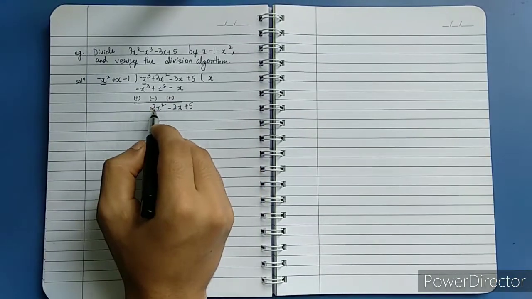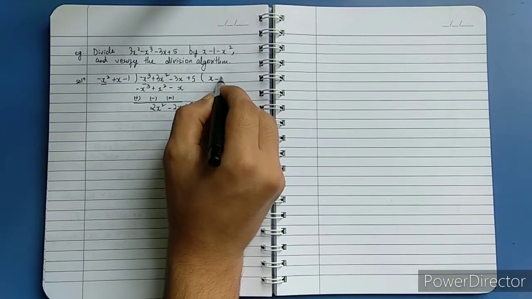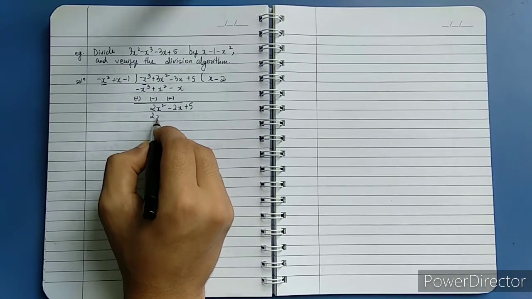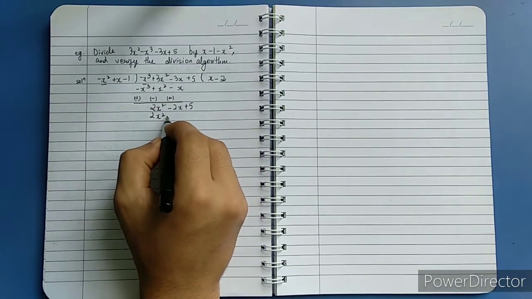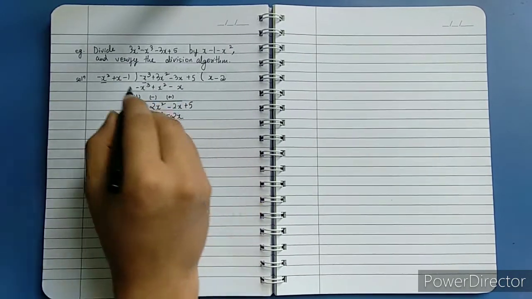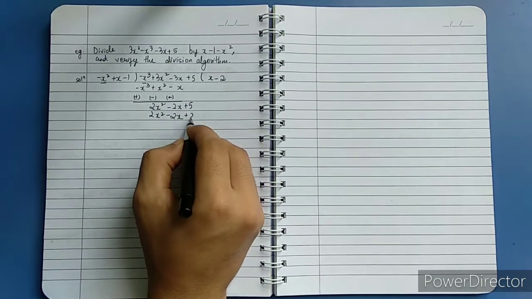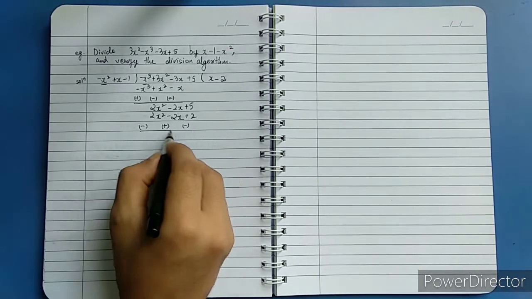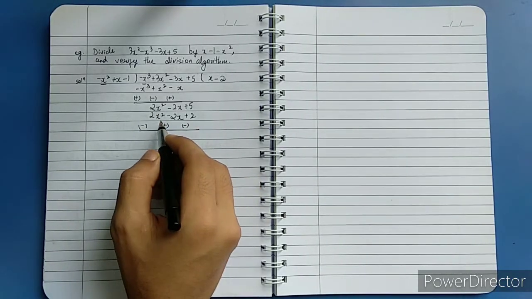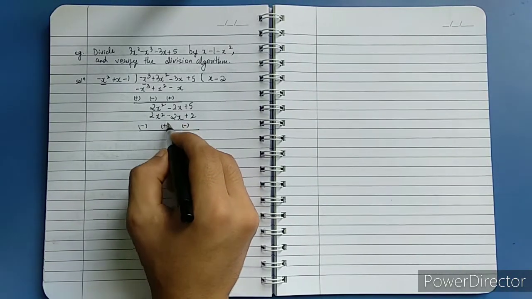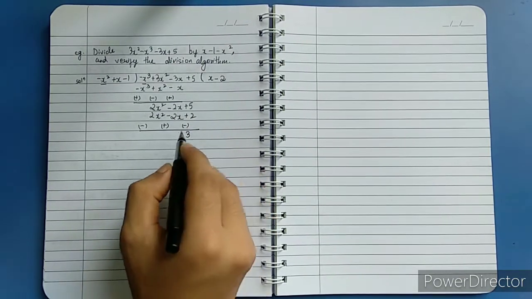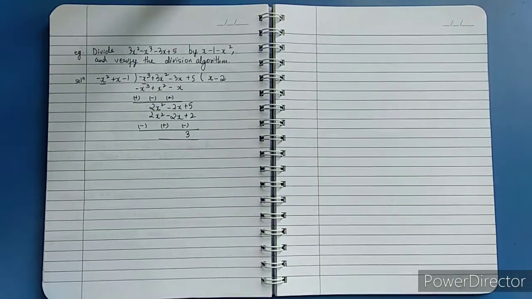Now from minus x square to get 2x square, we multiply with minus 2. So minus into minus is plus, 2 into x square is 2x square, plus into minus is minus, we get 2x, minus into minus is plus, 2 ones are 2. Signs change. So 2x square minus 2x square cancels off, minus 2x plus 2x also cancels off, 5 minus 2 is 3. So here our remainder is 3.